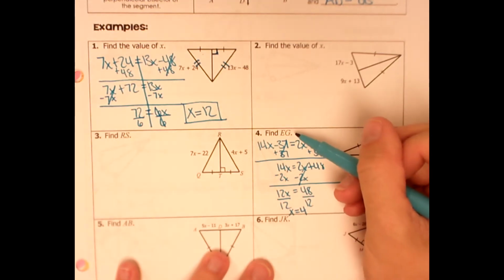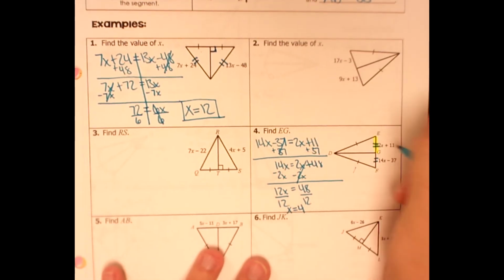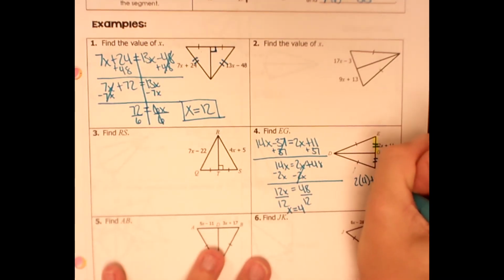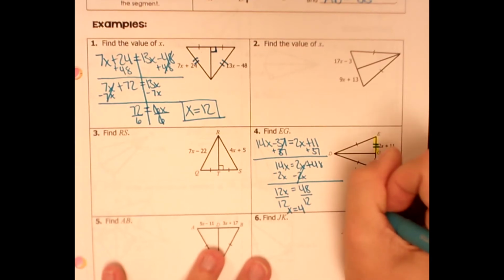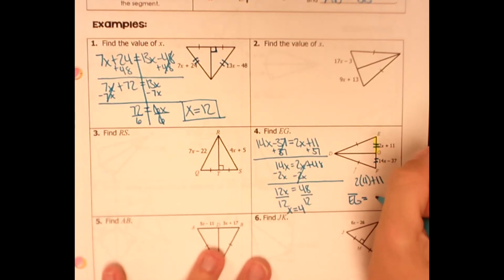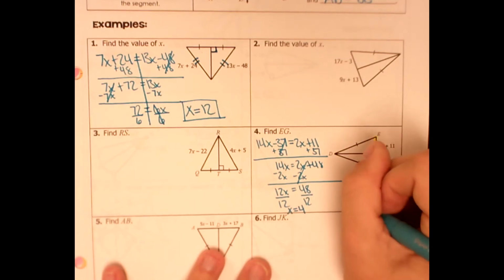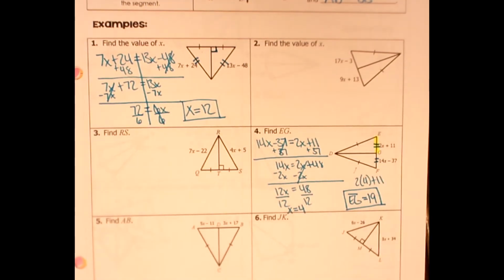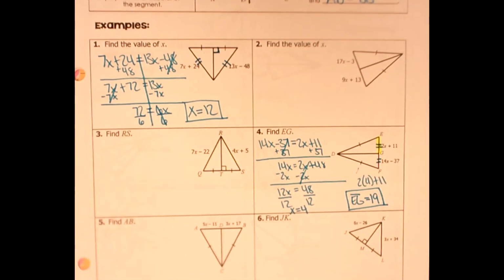You've got to be careful. They didn't ask you for x. They asked you for EG, this part that I highlighted. So if we substitute in the 4, we get 2 times 4 plus 11. So EG is equal to 19. Be sure and box your answers. Do 2, 3, 5, and 6 for practice.